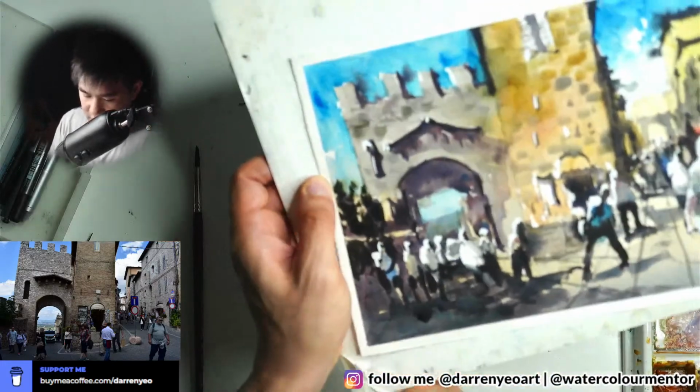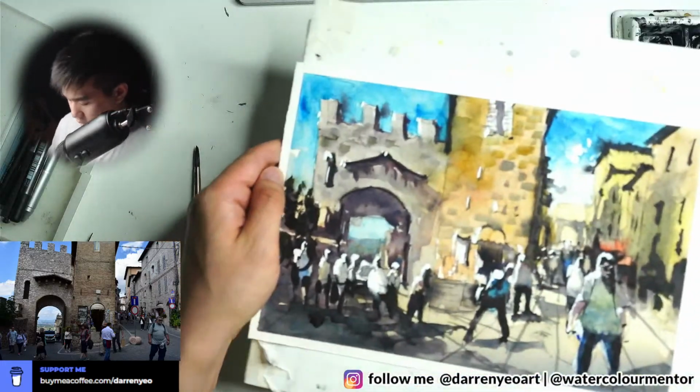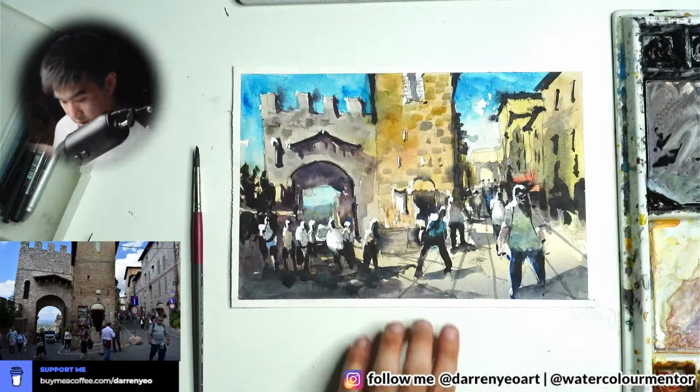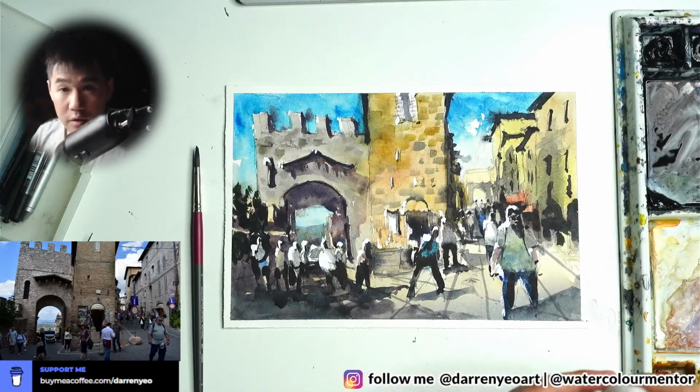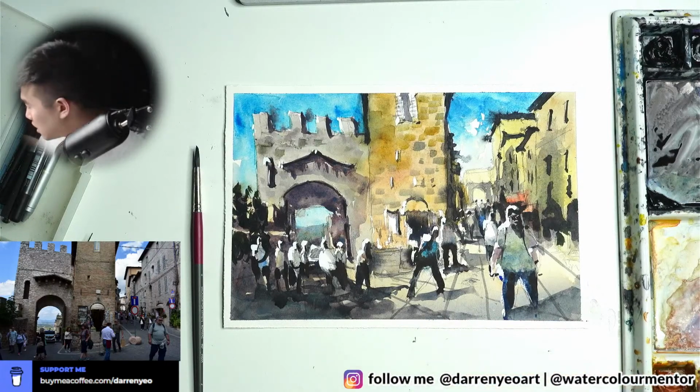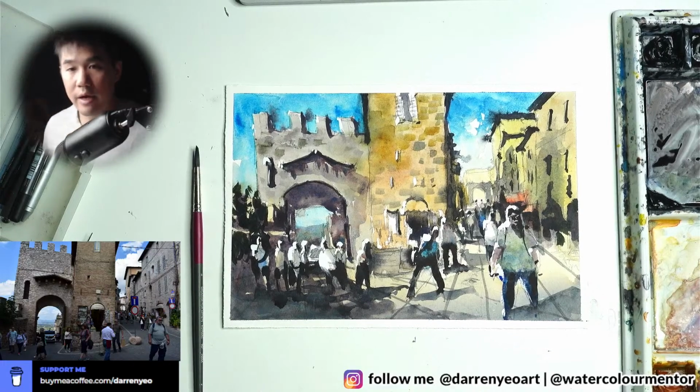This is what we got basically here at the end. Yeah, not bad. I mean, for a first go, first little sketch, definitely not bad. I'll hang around if you guys have any questions, things like that.